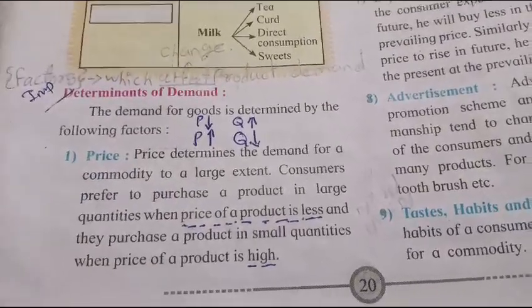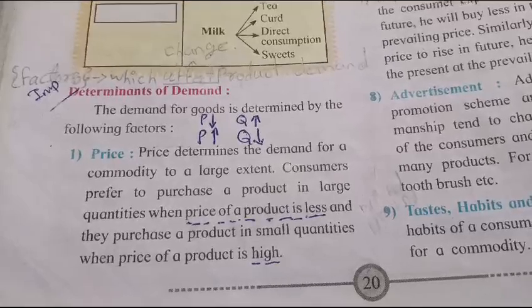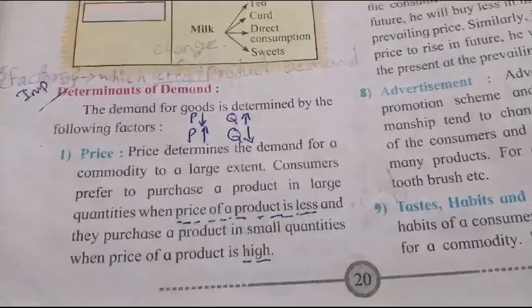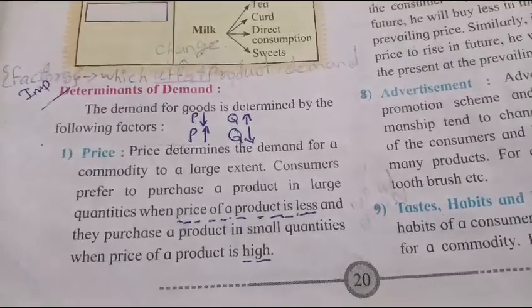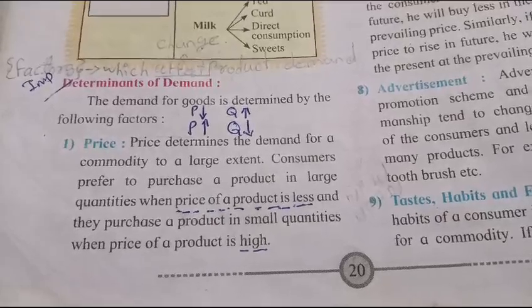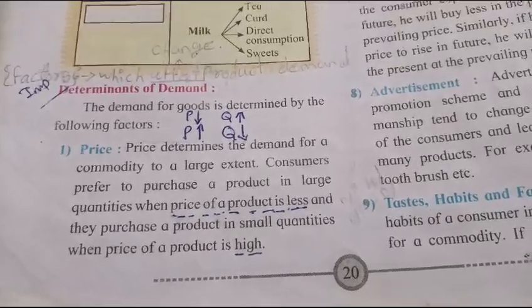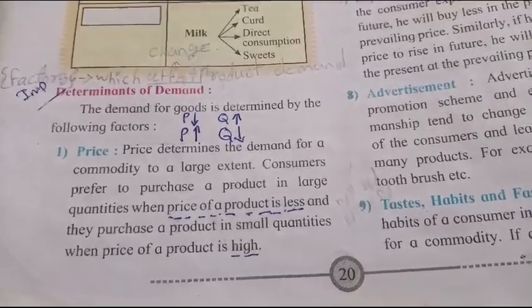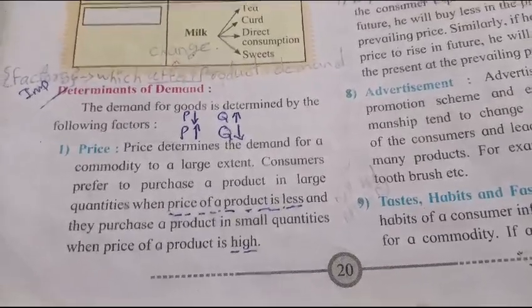Determinants of demand. The demand for goods is determined by the following factors. First, price. Price determines the demand for a commodity to a large extent. Consumers prefer to purchase a product in large quantities when the price of a product is less, and they purchase a product in small quantities when the price of a product is high.